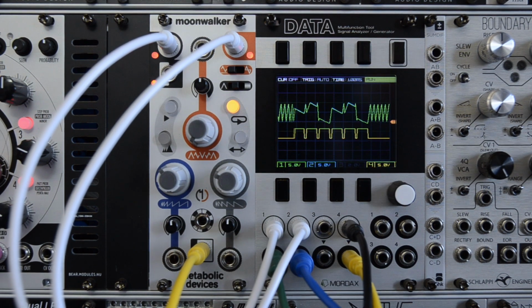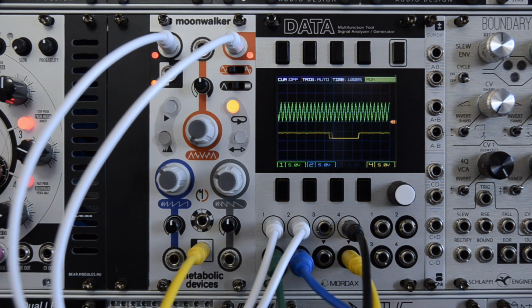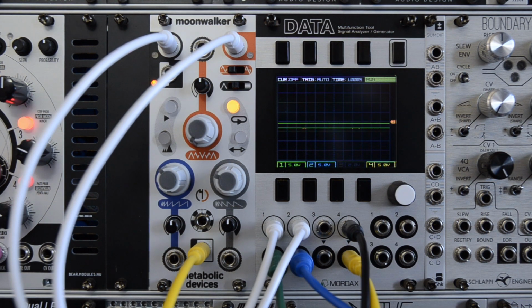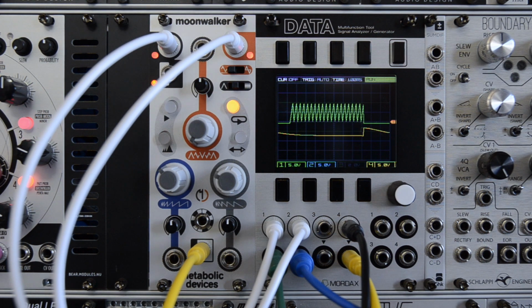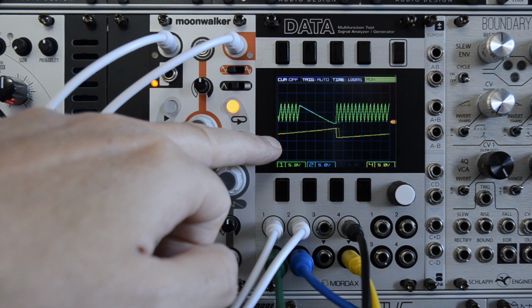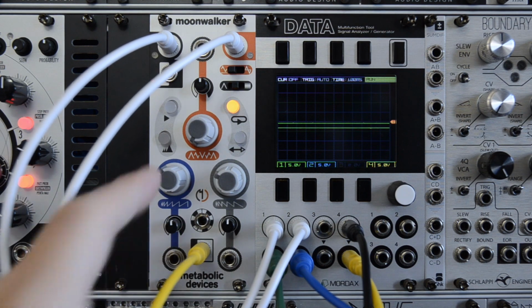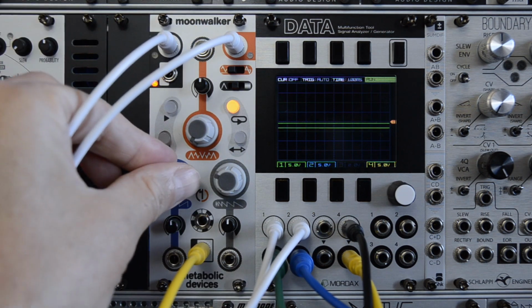But let's remove the gate and let's just add a steady voltage coming from Mats. So now I'm sending in, maybe it's not apparent because there's no 0 line, but you can see now the yellow trace is at 0, and when I turn it up I'm sending 5 volts into the inhibit input.